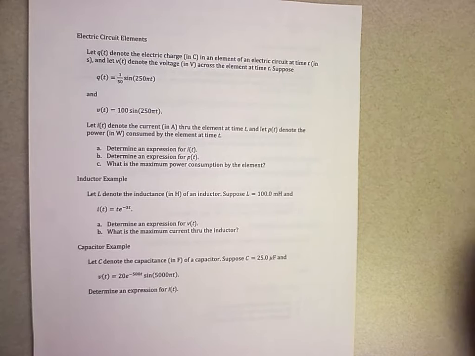We continue on with our discussion of derivatives, and here we want to talk about electric circuit elements. The problem we're given says Q(t) denotes the electrical charge in coulombs of an element of an electrical circuit at time t in seconds. V(t) is the voltage in volts across the element at time t, and we're given equations for each one of those.